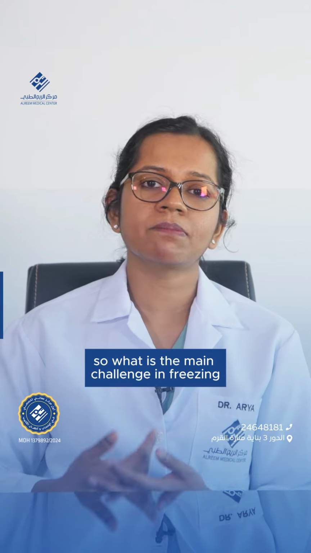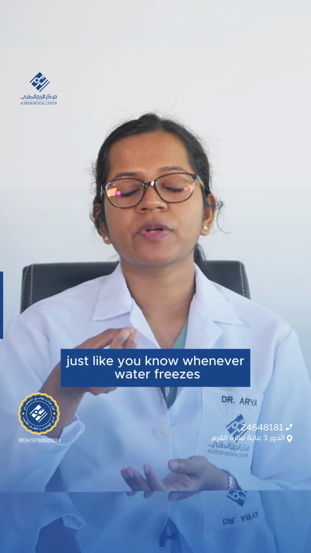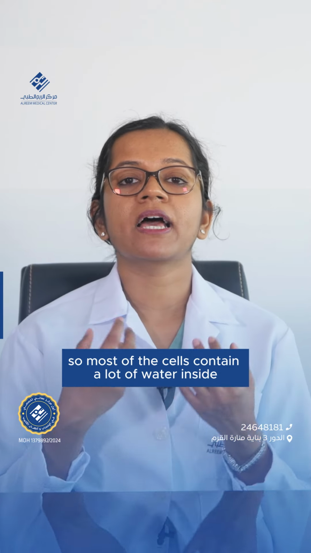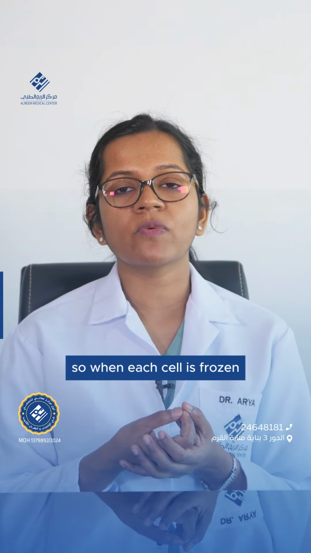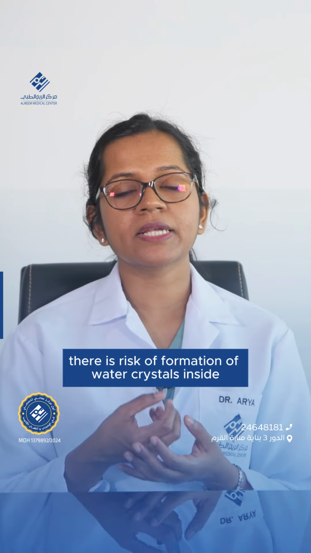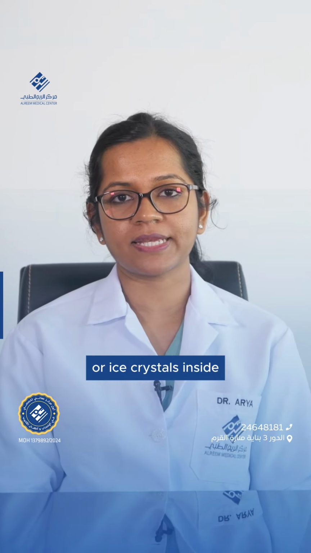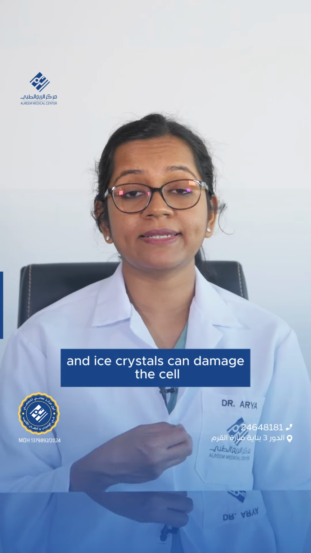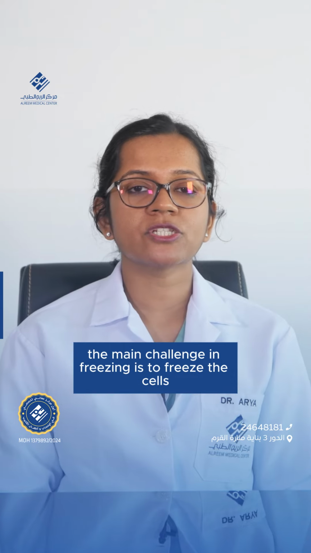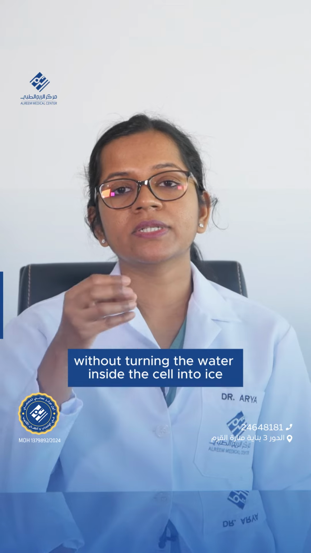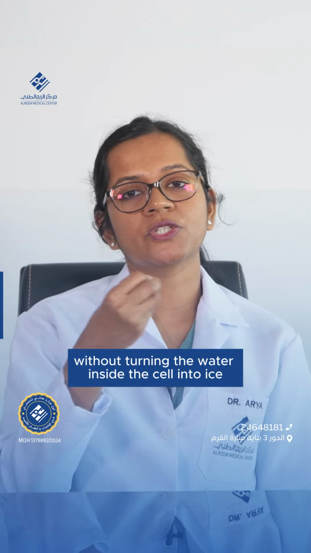So, what is the main challenge in freezing? Just like you know, whenever water freezes, ice crystals form. So, most of the cells contain a lot of water inside. So, when each cell is frozen, there is a risk of formation of water crystals inside or ice crystals inside, and ice crystals can damage the cell. So, the main challenge in freezing is to freeze the cells without turning the water inside the cell into ice.